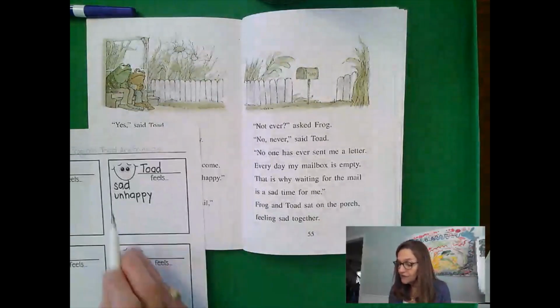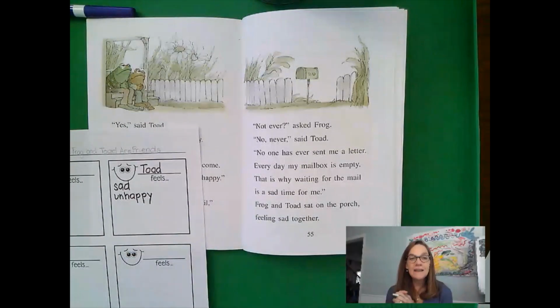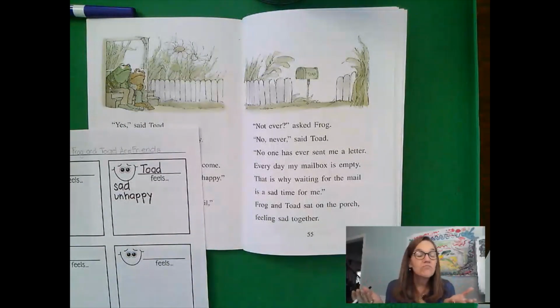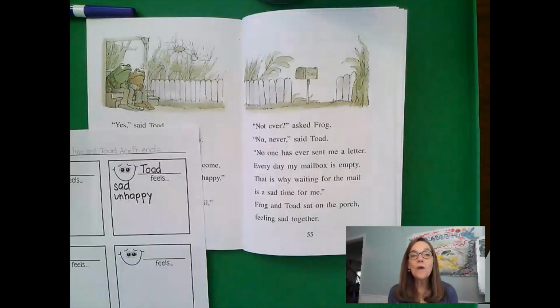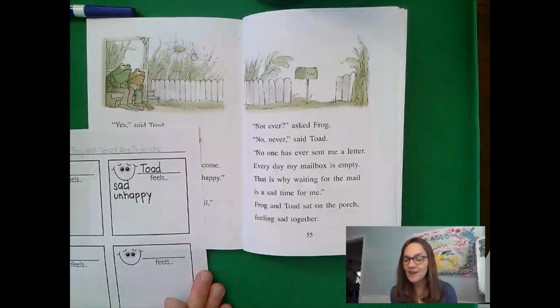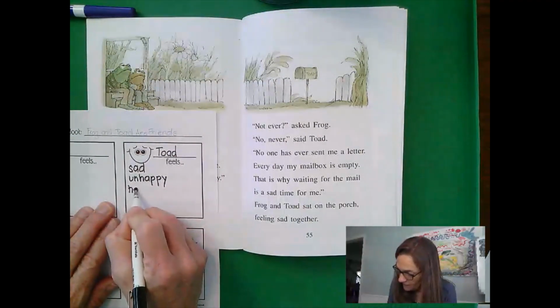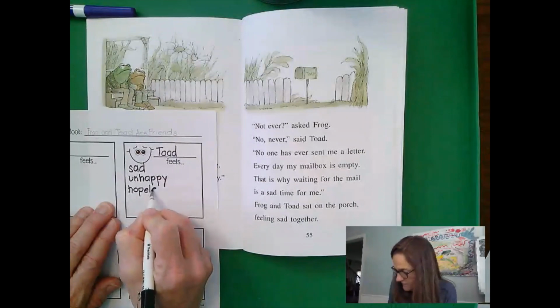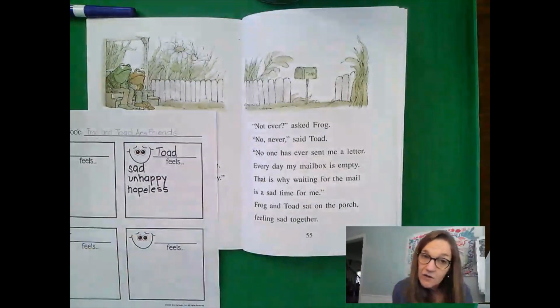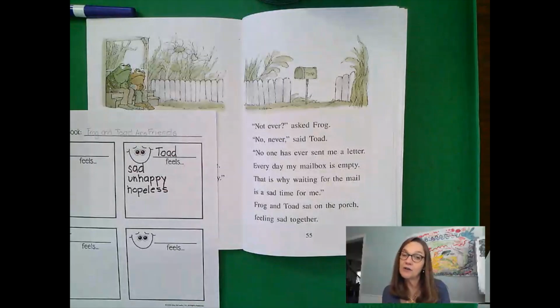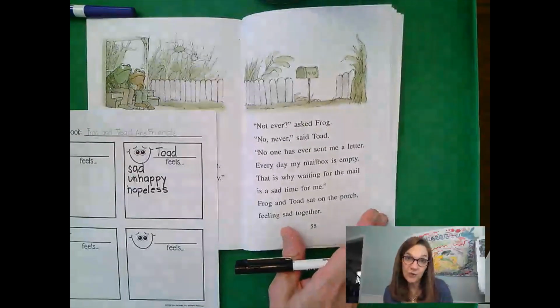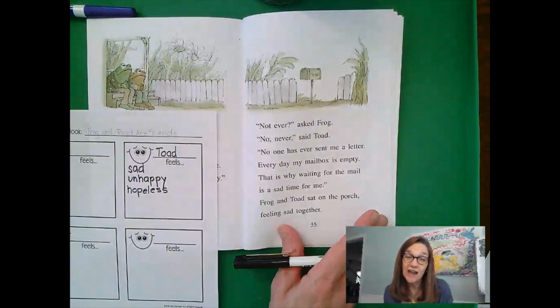Well, we've already written sad. So he's sitting there. He's sad because why? He never gets any mail, and he doesn't think he's ever going to get any mail. So we could say that he feels hopeless. There's no hope. He feels like there's no hope in ever getting a letter. So let's add hopeless to our list. Now remember, the way a character feels can change throughout a story. And we know, since we've already read the story, that Toad's feelings do change at the end of this story.